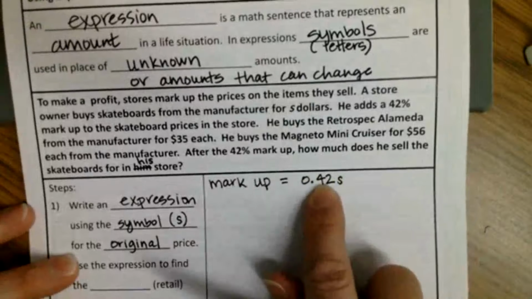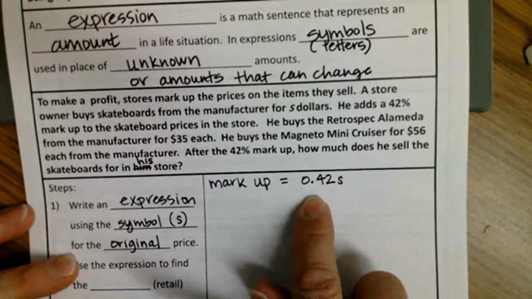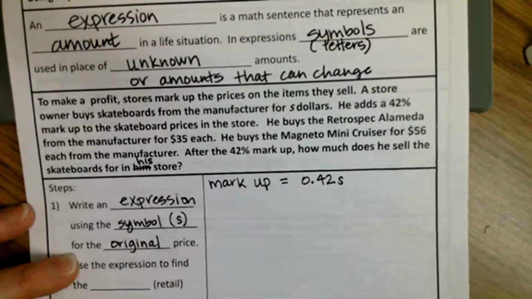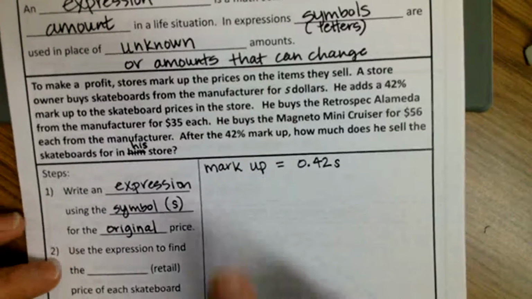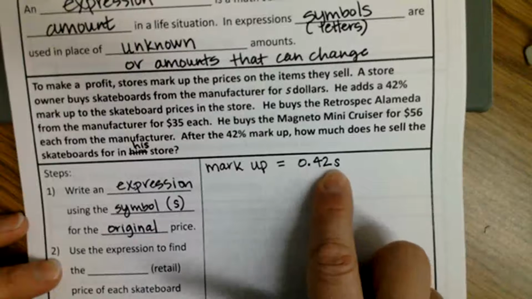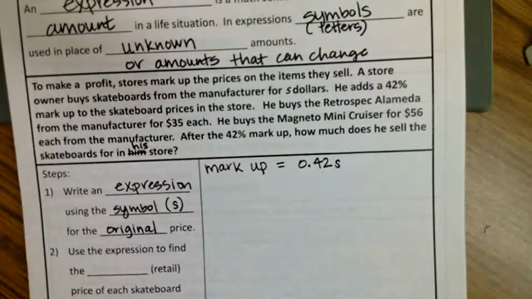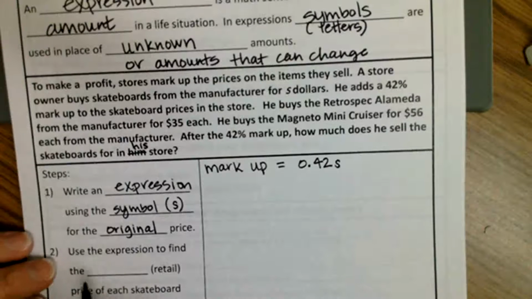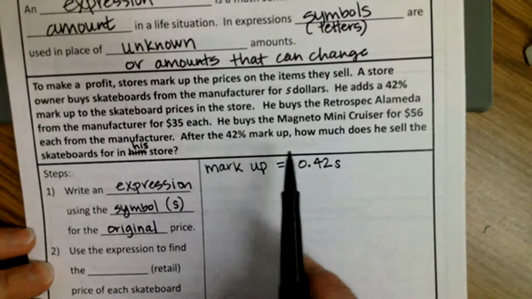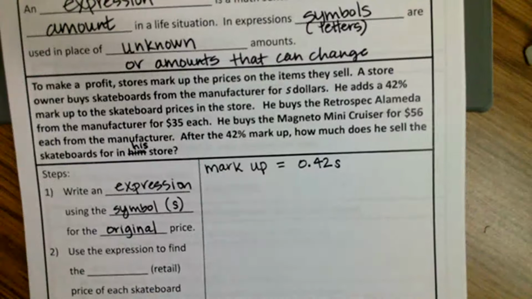So this expression stands for an amount that is the markup in a real life situation, like buying something from a store. So that's the markup, 42% of whatever the price of the skateboard is that the store owner pays.